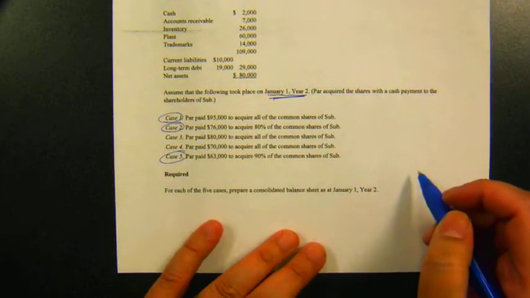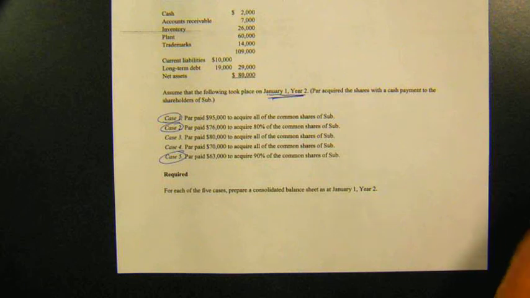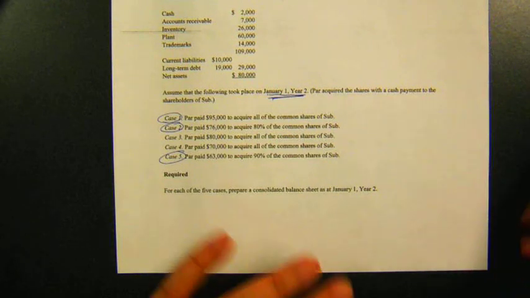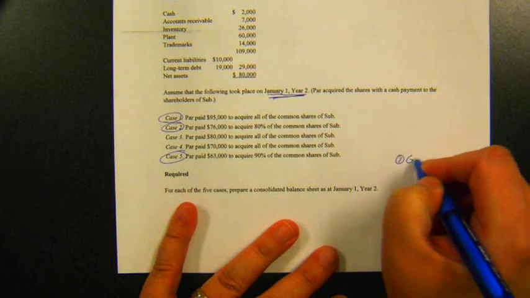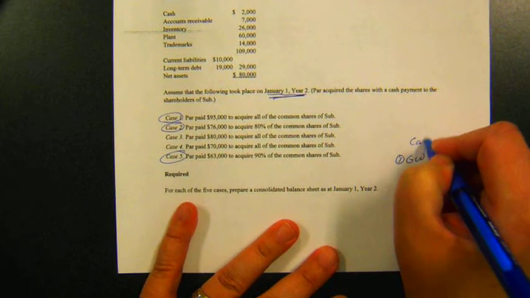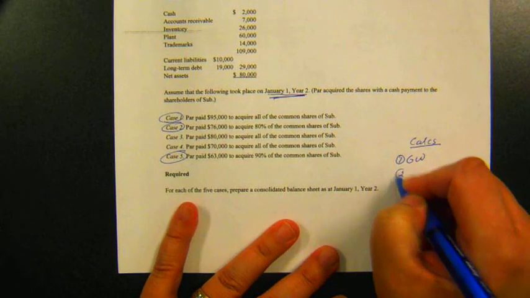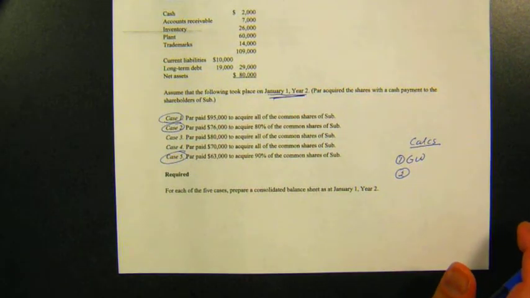So, can we just jump right to the balance sheet? There's 2 calculations we have to do first. What are they? Goodwill. Always goodwill first. Now we add this chapter because we bought less than 100%.